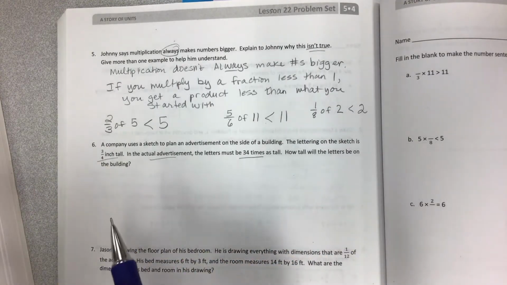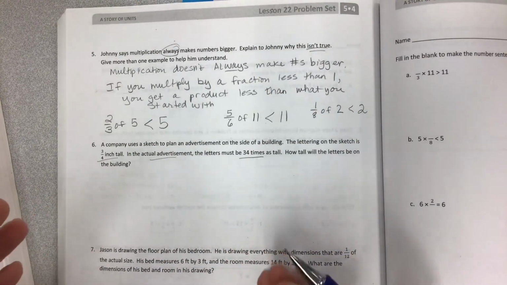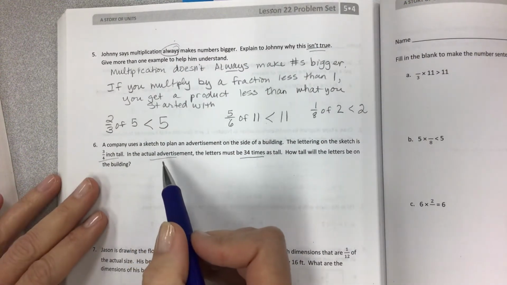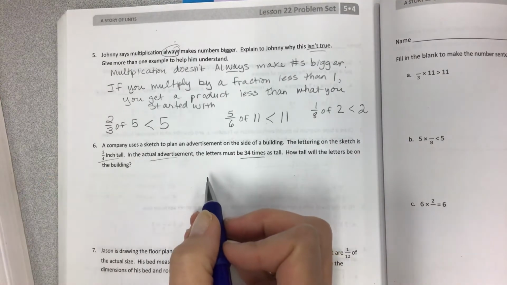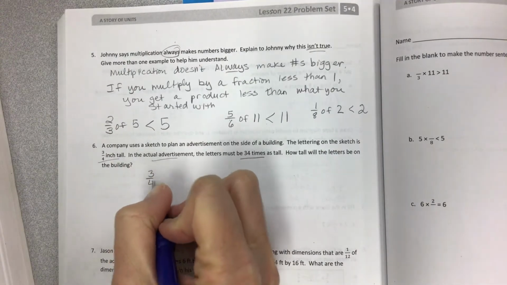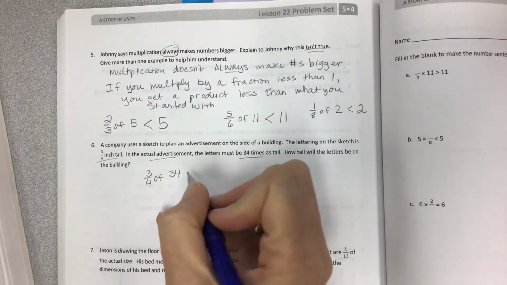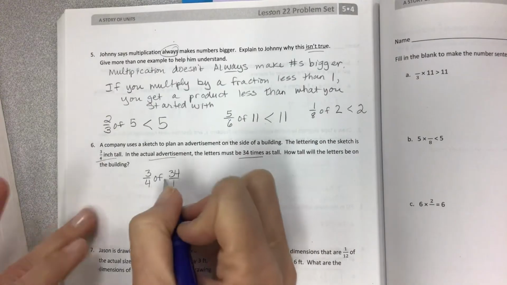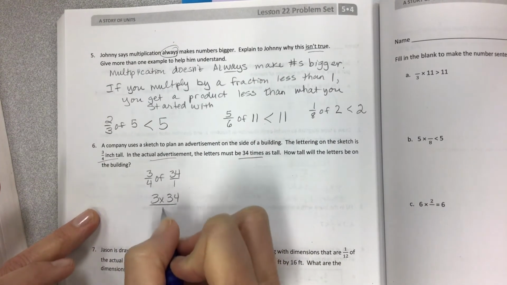Or in your home, maybe you do a garden model on a piece of grid paper, and then you actually have to plant it. So you have to scale things down and scale them up. Okay, so how tall will the letters be on the building? So let's do 3/4 of 34. Okay, and so we'll have over 1. We'll just put in our multiplication. Well, we'll do 3 times 34 over 4.